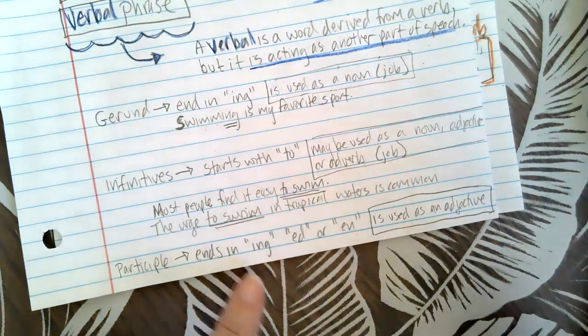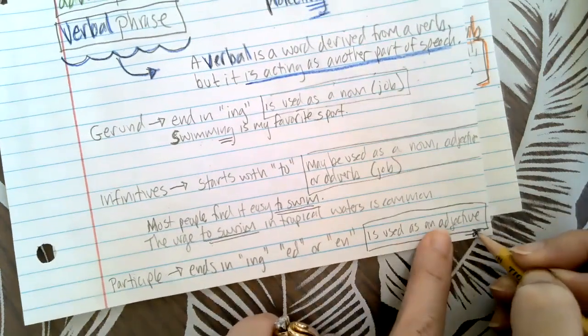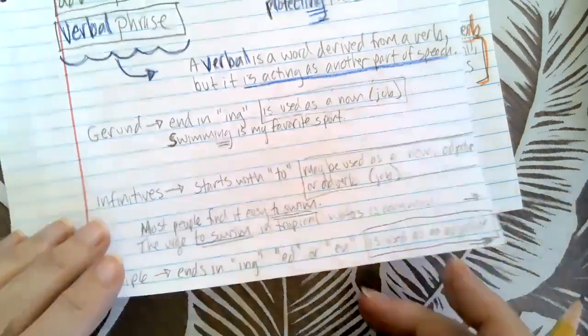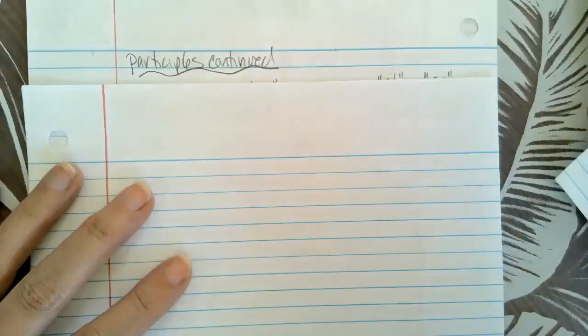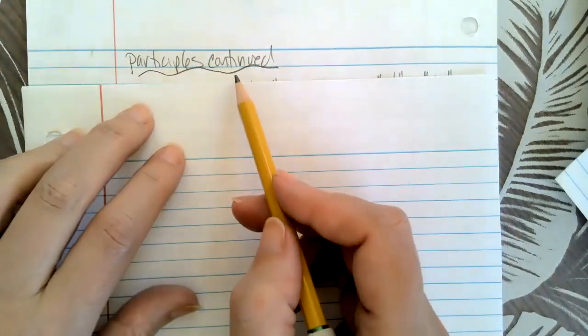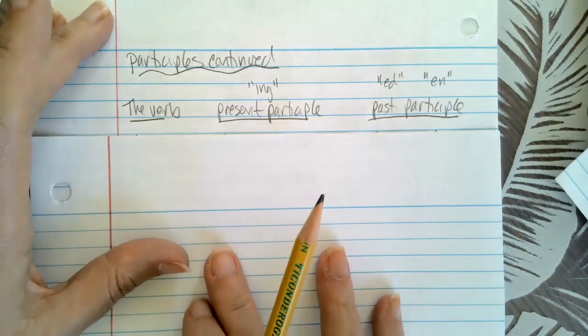Okay, let's do some examples. Let's draw an arrow here. Let's do some examples on the back side. So participle. All right, so we're on the back side of our notes, and I want you to just go ahead and write participles continued. And then we're going to have 3 columns, okay?